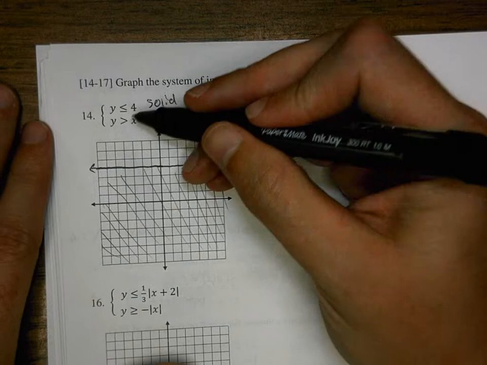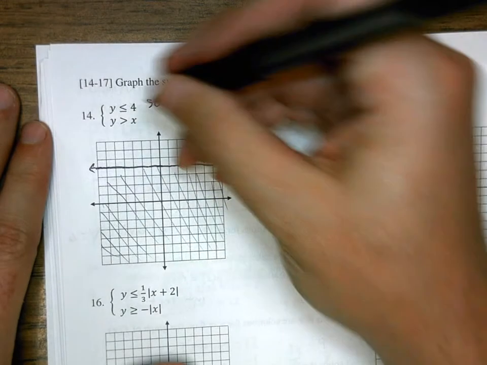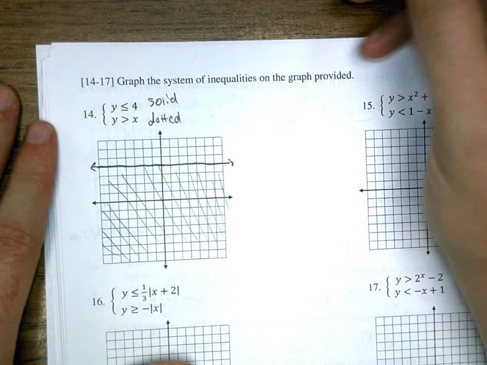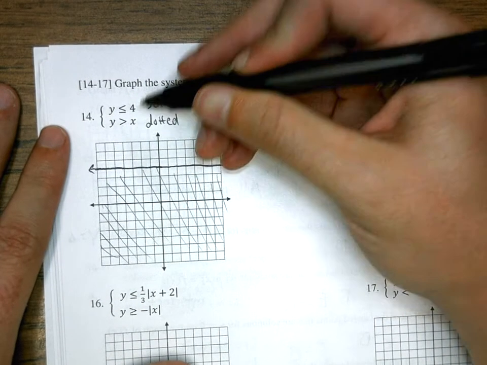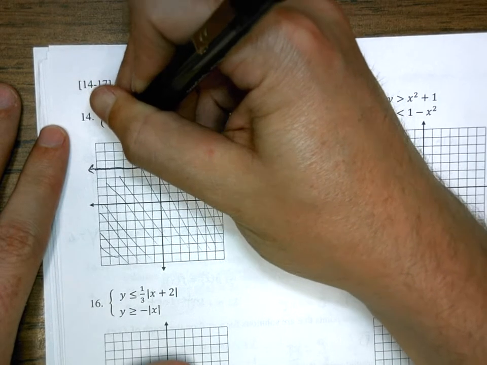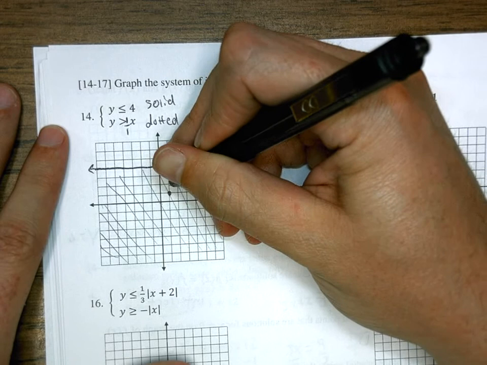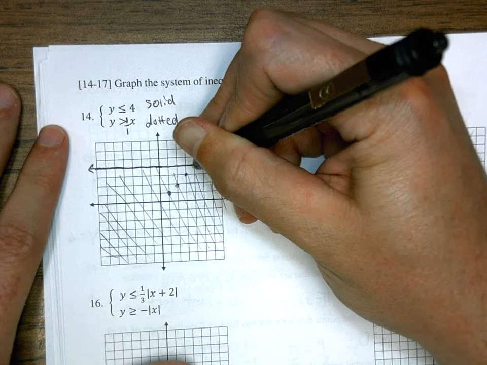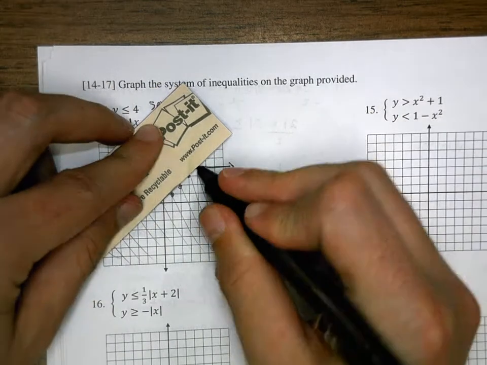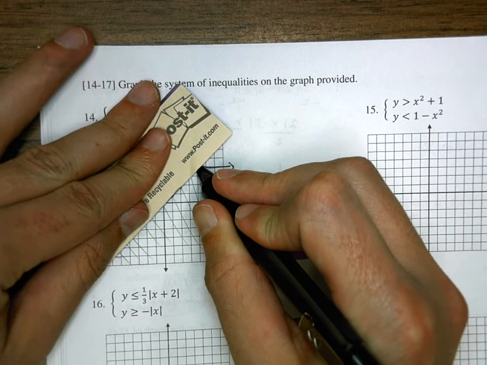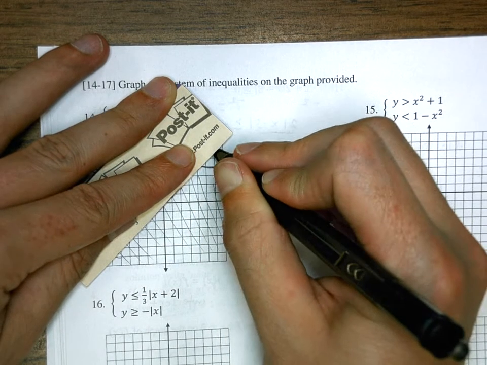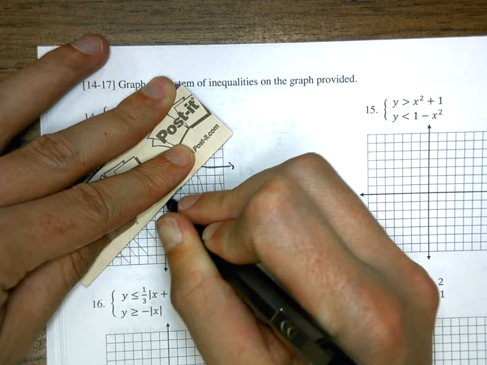Now this says y is greater than x. This one is going to be a dotted line because there is no or equal to sign. And this is a linear function, which means you start at 0, 0. And it has a slope of 1 over 1. So I just go up 1 over 1, up 1 over 1, and so on. And that gives me a straight line. Be careful, because I do this all the time too. Make sure it is a dotted line that you are drawing on your graph.